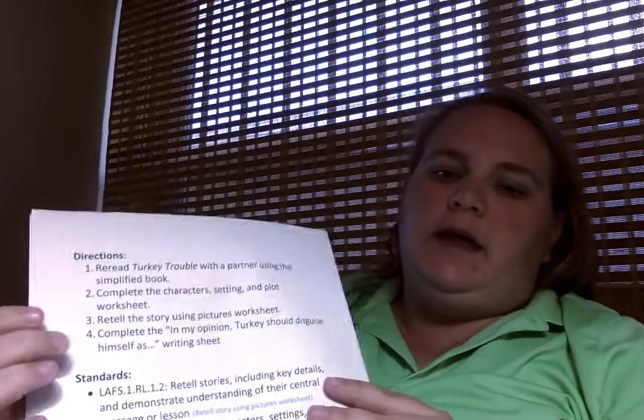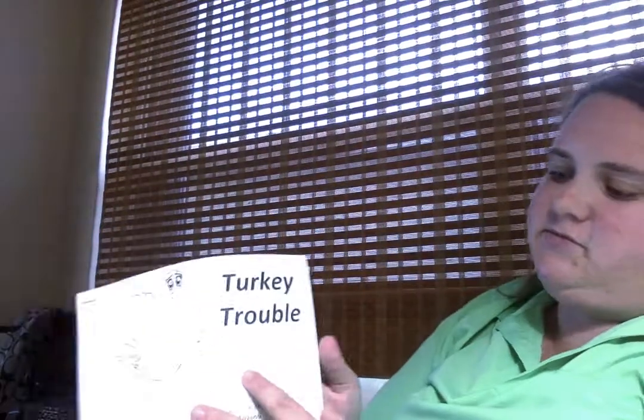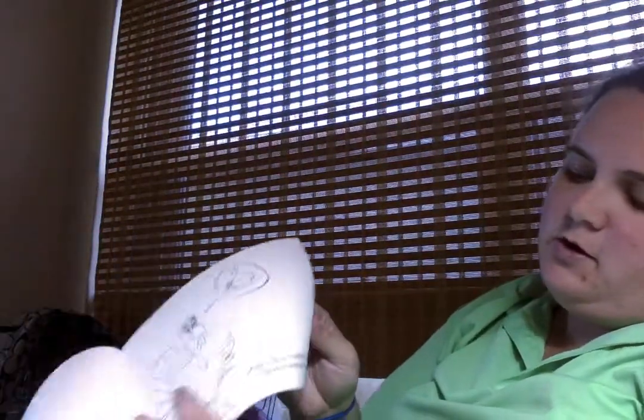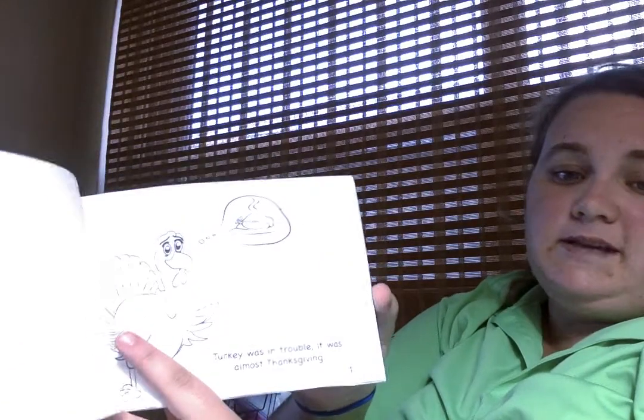The first center is for the low-level readers, and I have this directions sheet right here, and it says reread the story using a simplified book. The simplified book is retelling the story with less words and less illustrations. It goes through the whole entire story with all the key ideas and main events.